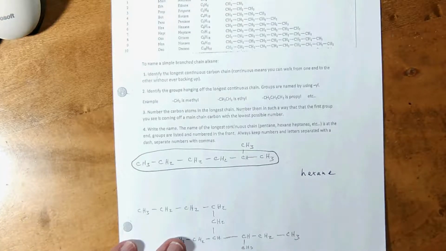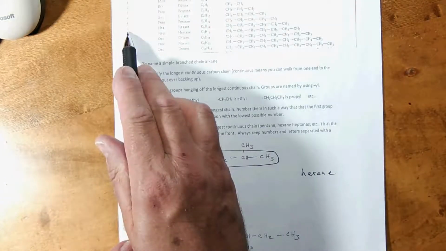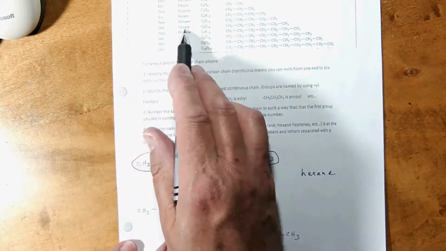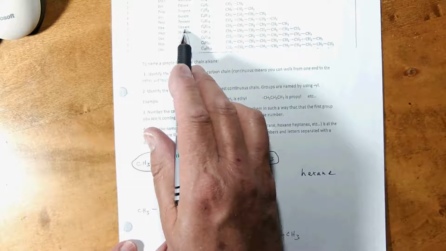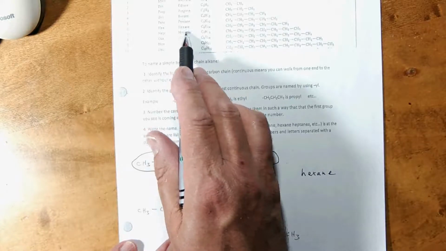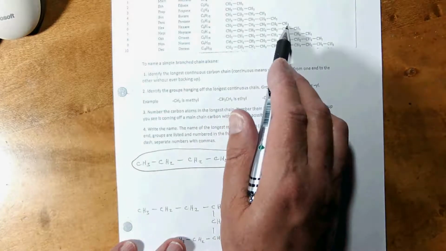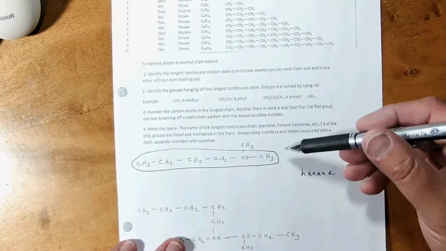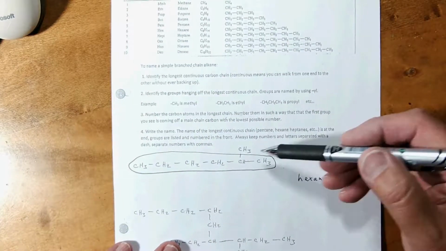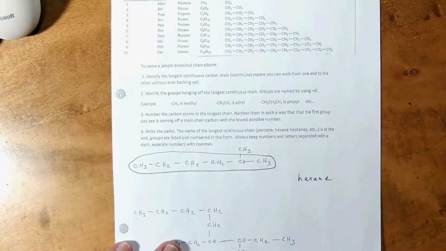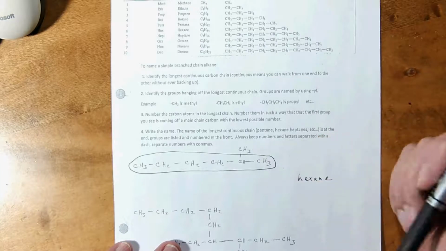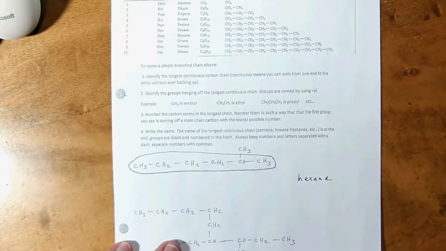So again, 6 carbons in a row is called hexane. I've got my 1, 2, 3, 4, 5, 6 in a row. But darn it, this compound is not hexane. It's hexane with this little wart hanging off the top. That little thing is referred to as a group. Some people get hung up on what is a group.